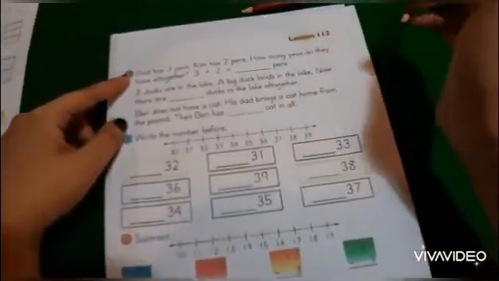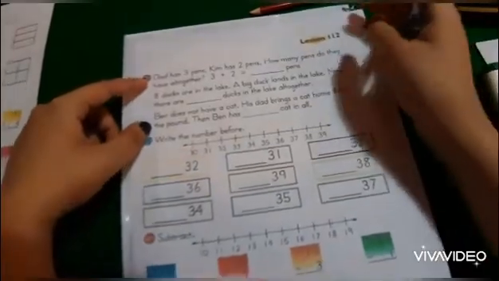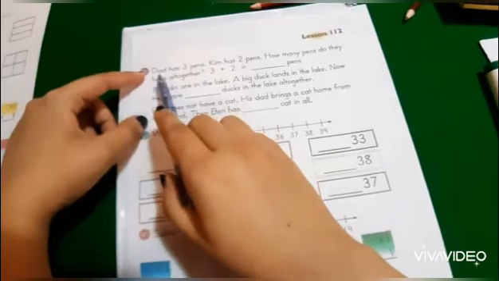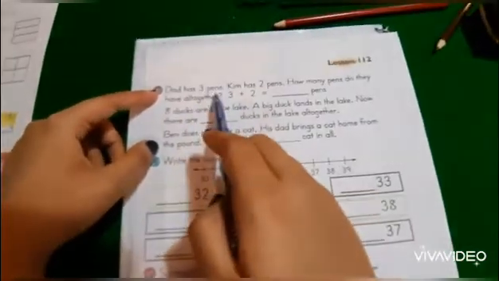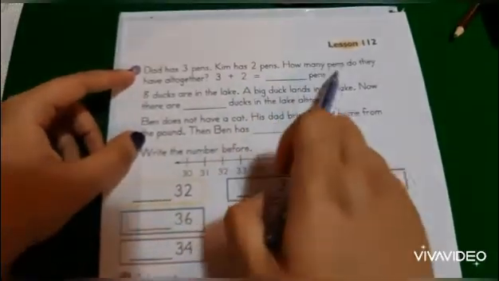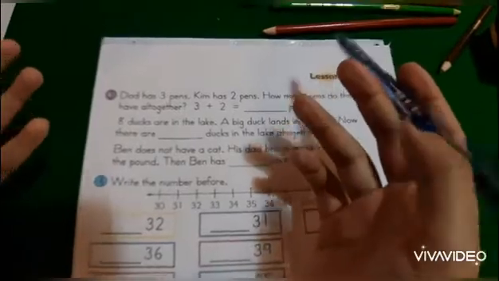Question number 3. Remember doing word problems previously? We're going to practice that again today, okay? Now read with me. Dad has 3 pens. Kim has 2 pens. How many pens do they have altogether? Now we have to see how many pens both the kids have in total altogether.